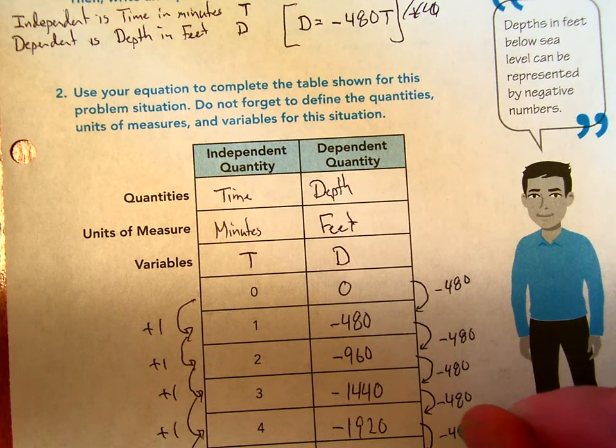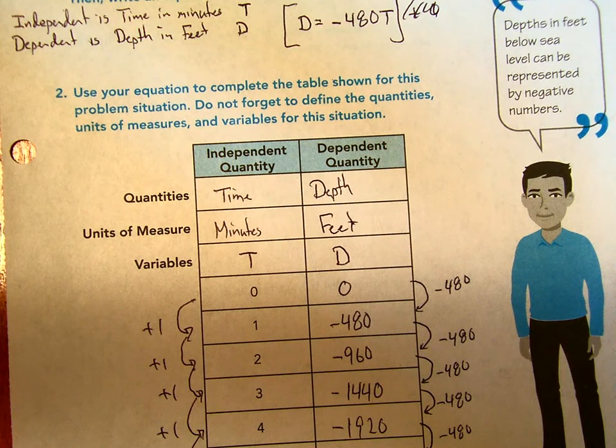When t is 6, what does d equal? When d equals negative 480 times t, well, we said t is 6, so d equals negative 480 times 6. Negative 480 times 6 is negative 2880. We've just substituted in these values for t to find d.